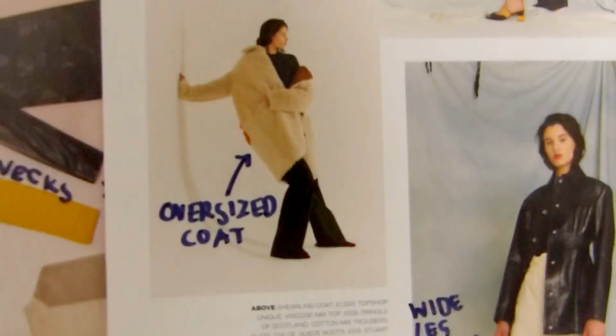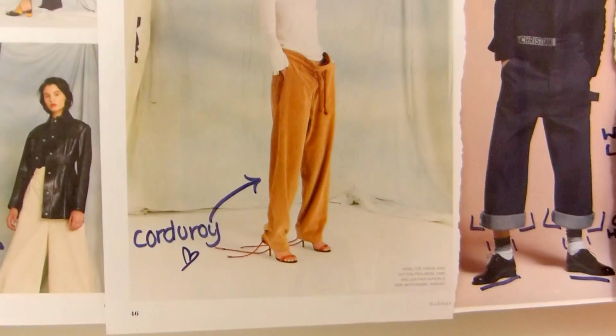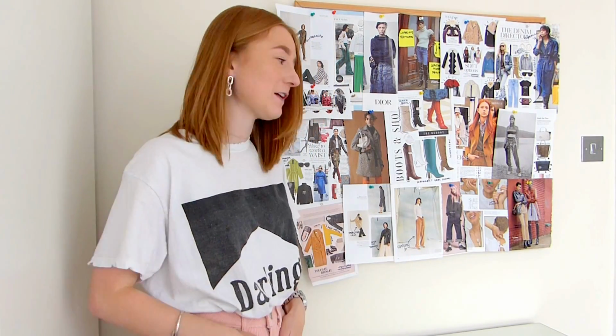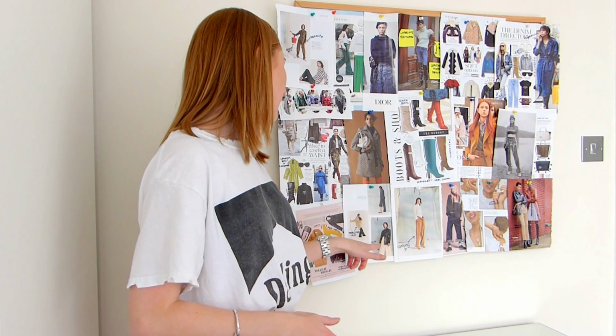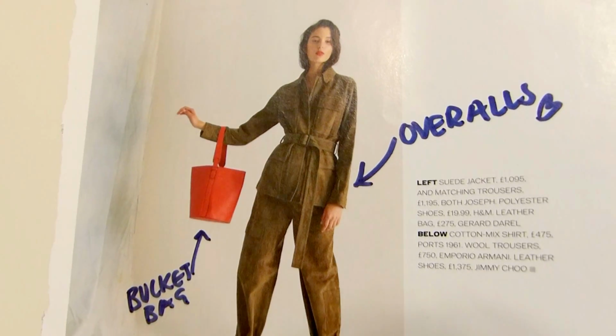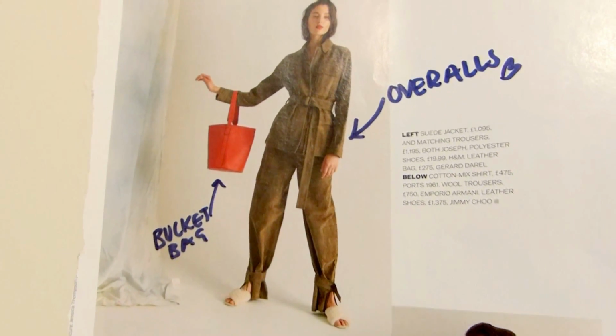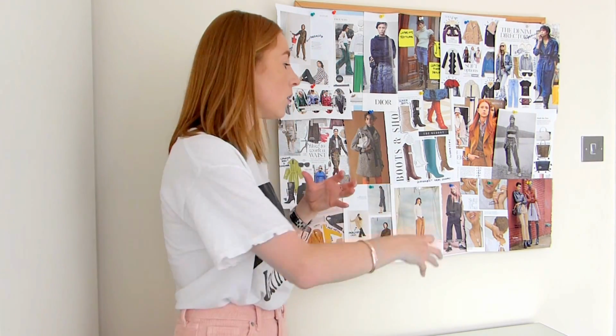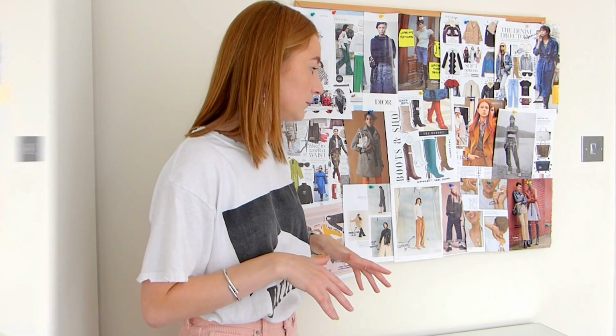Again, down here I've highlighted oversized coats, wide leg trousers, corduroy, which I am wearing today, so that's one trend done. But these are all things that I really want to try. Bucket bags, overalls, long earrings, which I've got in today. So you can see how me highlighting it has reminded me to put it into my daily style.